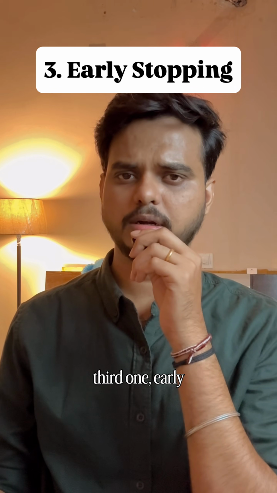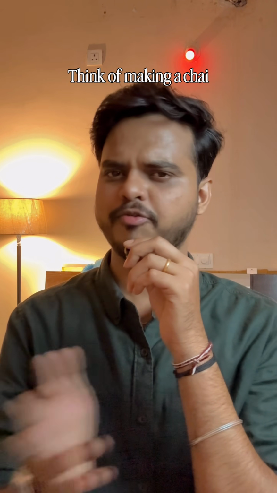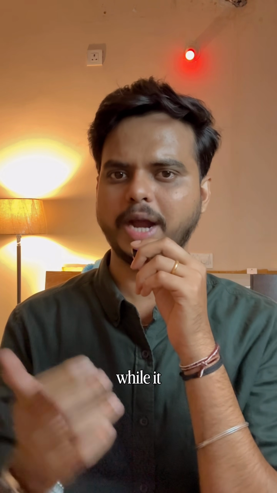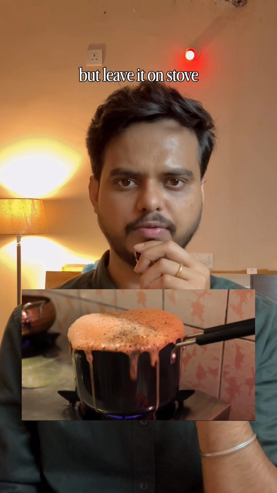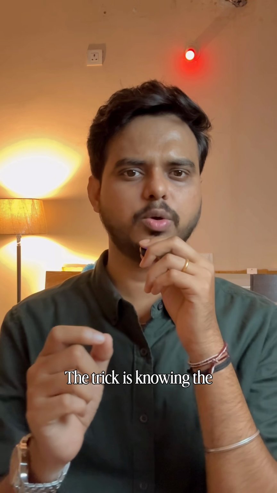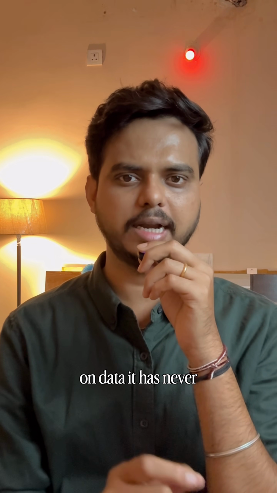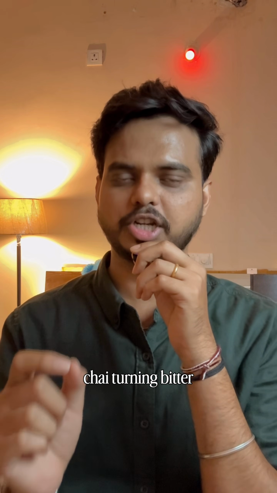Now let's talk about the third one, early stopping. Let's leave our student alone for a second because this one is simpler than it sounds. Think of making a chai. You keep tasting it while it brews. Every sip a little better, but leave it on the stove too long and it doesn't get stronger. It turns bitter. The trick is knowing the exact moment to take it off. Training a model is the same. You keep checking its score on data it has never seen. The moment that its score stops improving and starts dropping, that's your chai turning bitter.